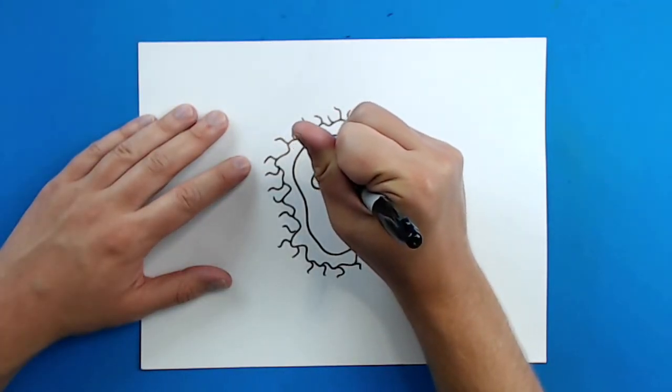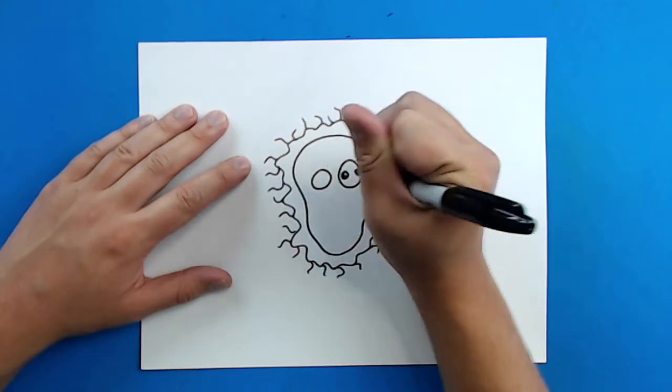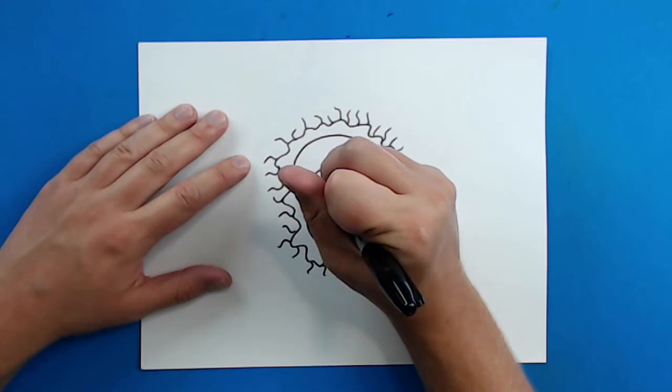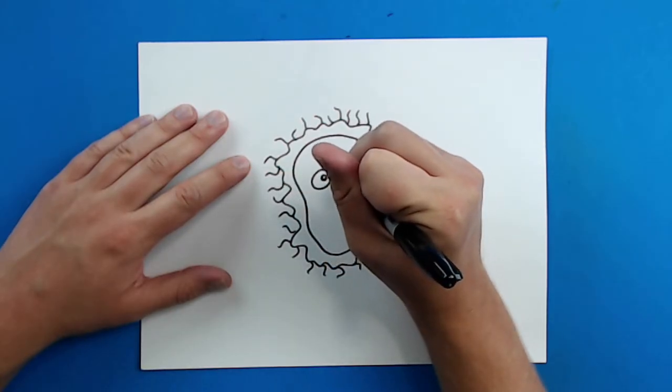Then I'm just going to draw a little circle on the inside and color in most of it. And then I'm going to do the same thing over here. You can always make these a little bit bigger if you want.